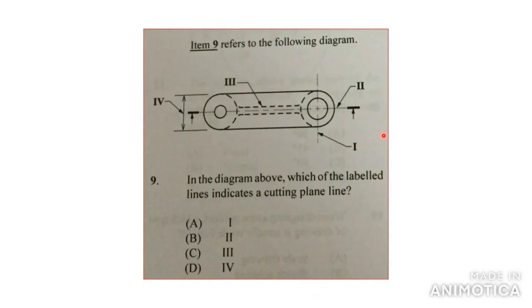Okay, next question. In the diagram above, which of the labeled lines indicate a cutting plane line? And I've explained types of lines to you in previous videos. I suggest you go back and watch all of them so that you can learn about the various different lines. If you want to show a cutting plane, this line, which is number 2, would be your cutting plane. It actually goes straight through the drawing, and you can see which part of the drawing is being cut. So that would be B, number 2.